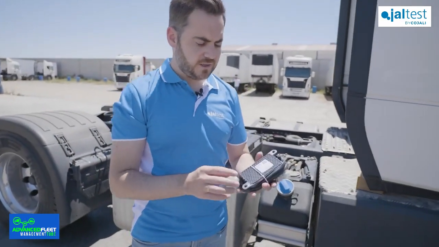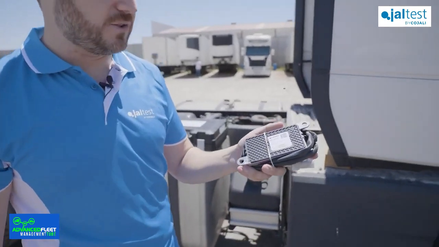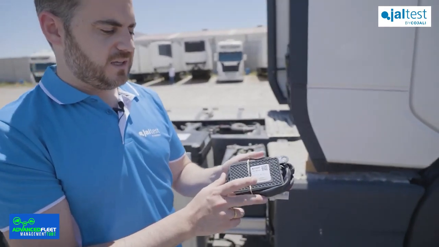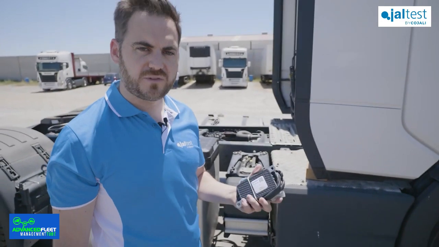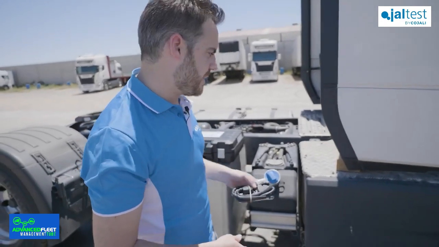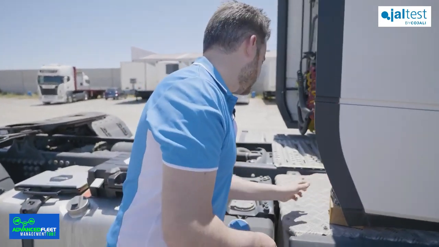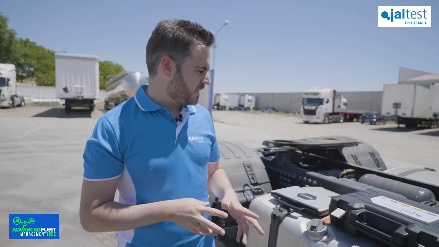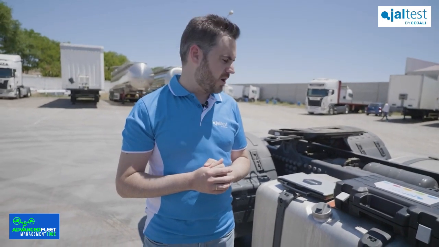As you can see here, we decided to replace it with a Kojali part with this specific part number that we make sure is compatible with this specific vehicle and VIN number. So, in order to make sure that the new NOx sensor is reading within the correct operating values, we will use our equipment, Jaltest, in order to carry out this operation.